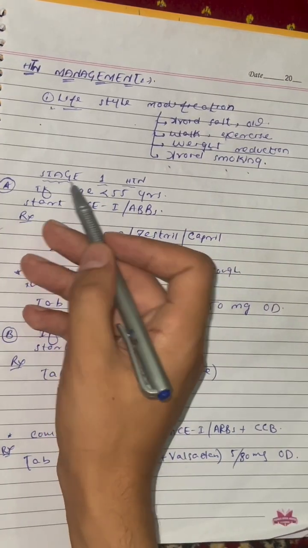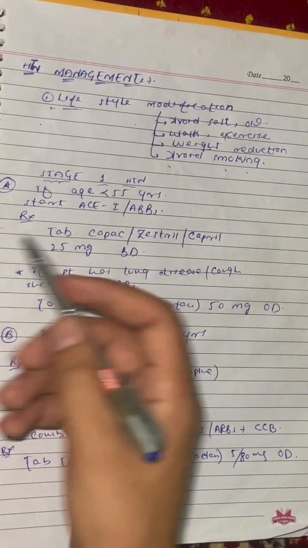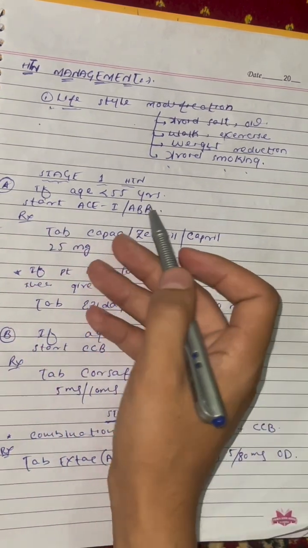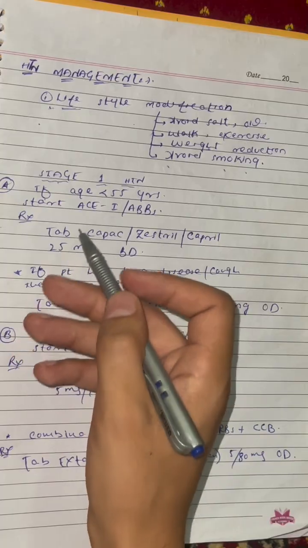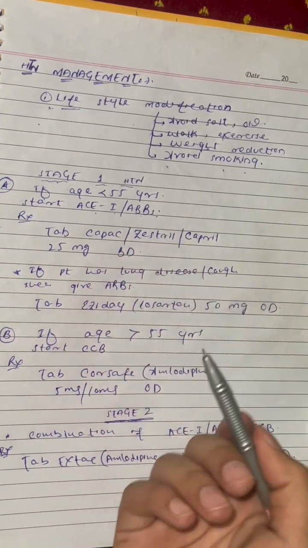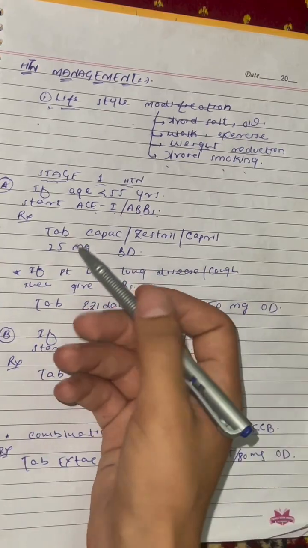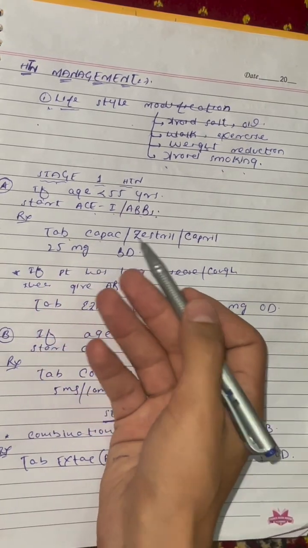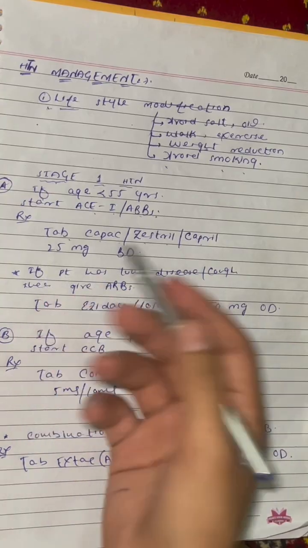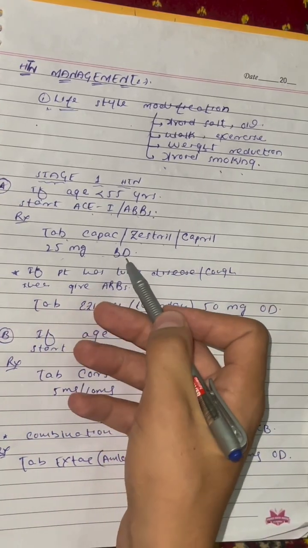Now let's discuss the management of stage 1 hypertension first. If the age of the patient is less than 55 years, then we will start an ACE inhibitor or angiotensin receptor blocker. From the ACE inhibitors, there is Tab Capoten, Zestril, or Capril, which is basically captopril, 25 milligram BD.